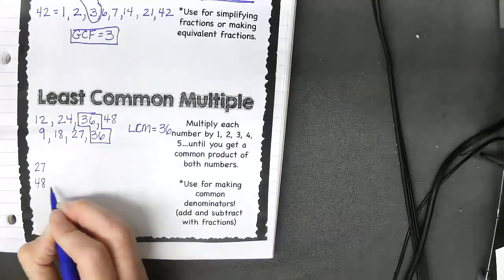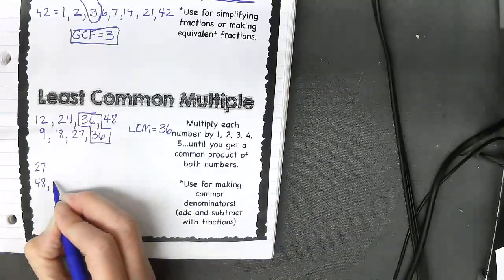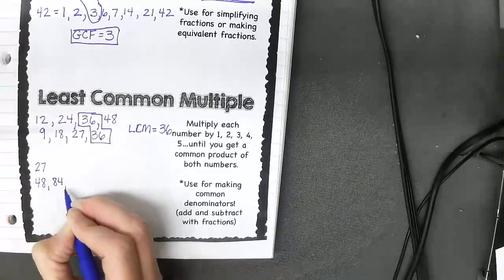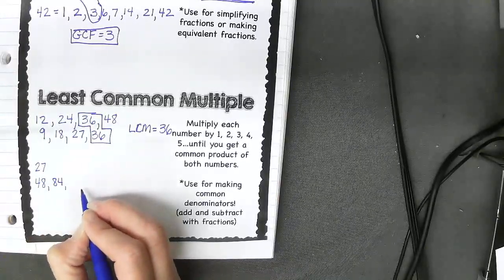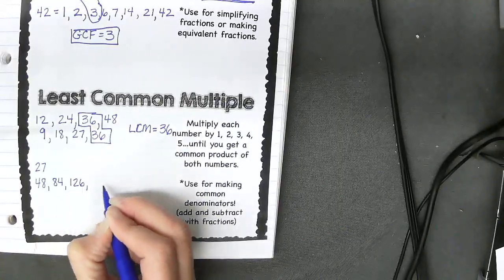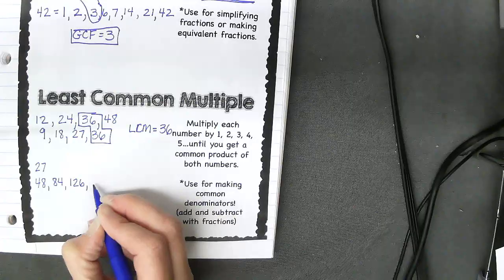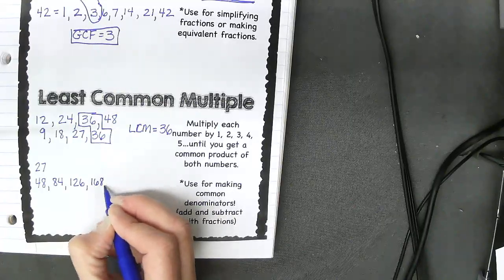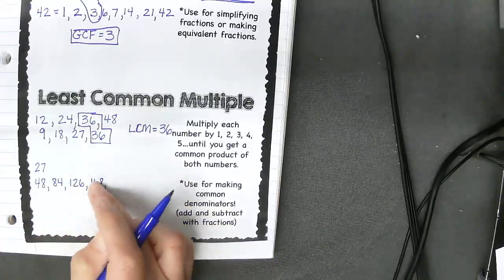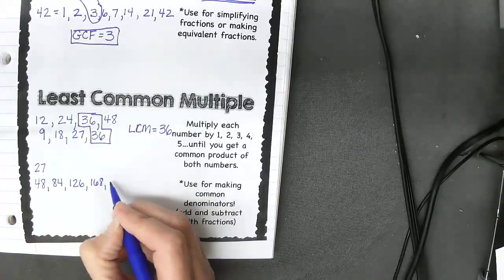So 48 times 2 is 96. 48 times 3 is 144. 48 times 4 is 192. 48 times 5 is 240.